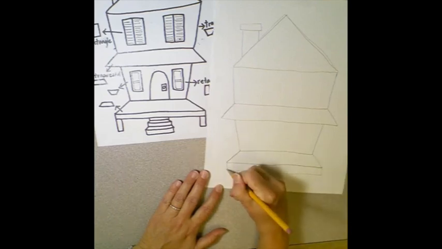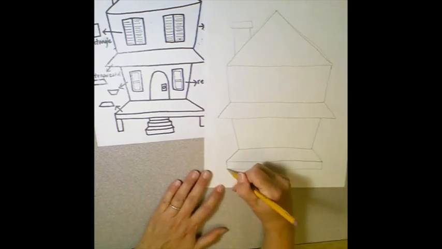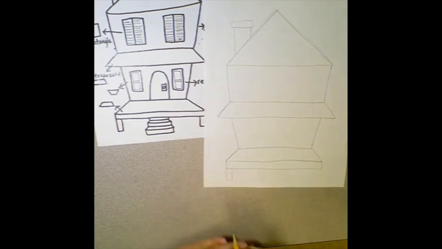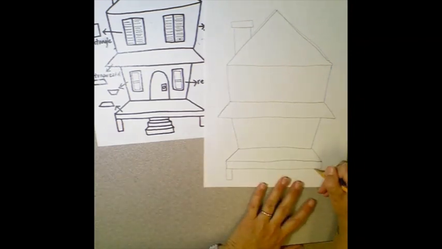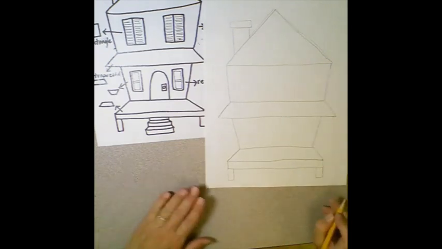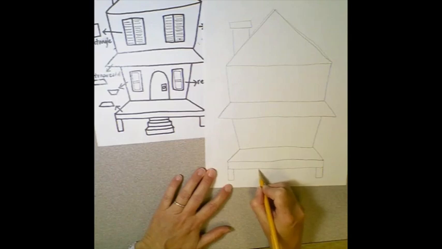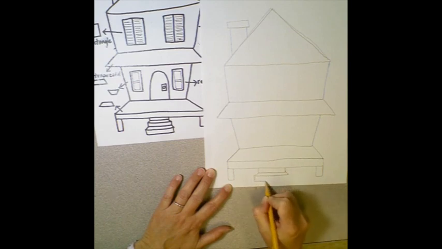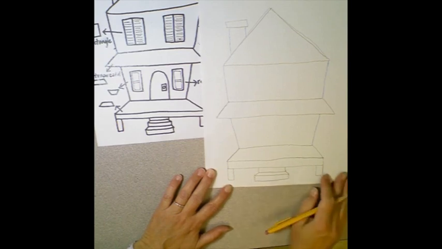And I put two little stilts so there would be space under my porch that I could put something hiding on each side. Those are just simple rectangles. If you'd like, after that, you can make some stairs, which is just a rectangle with a trapezoid and then another rectangle. Very simple.